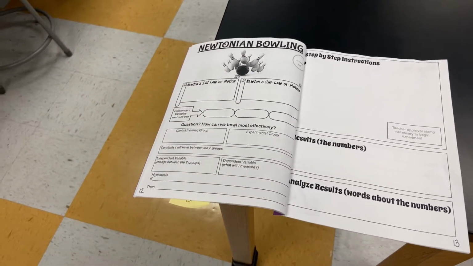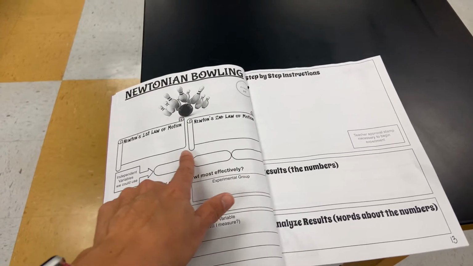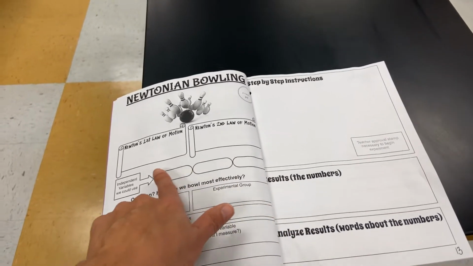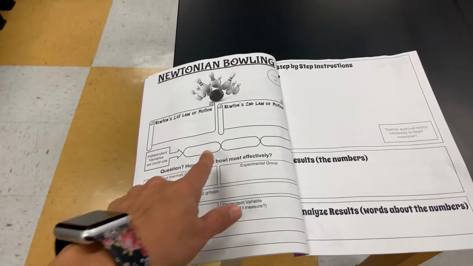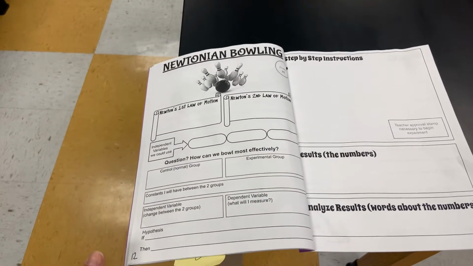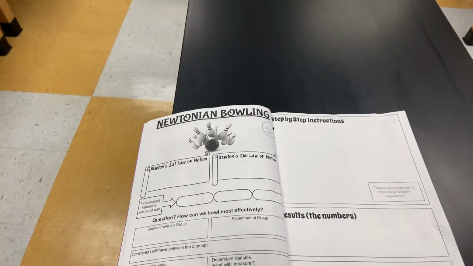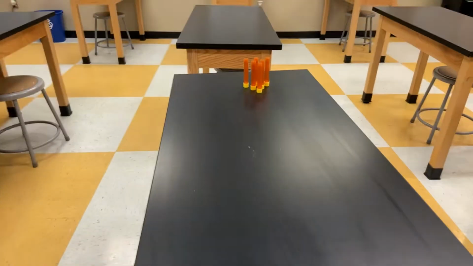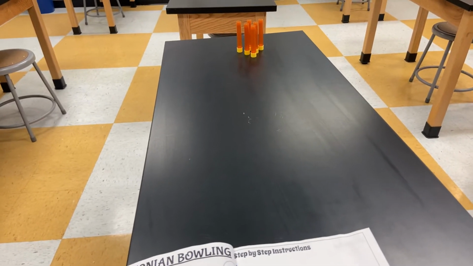In class, I gave students a choice of 3 different independent variables. But you're not going to get a choice, so just write "absent" right here, because I'm only going to do one lab. I'm going to take this golf ball and bowl into the pins that I have set up right here. That's going to be my normal group.